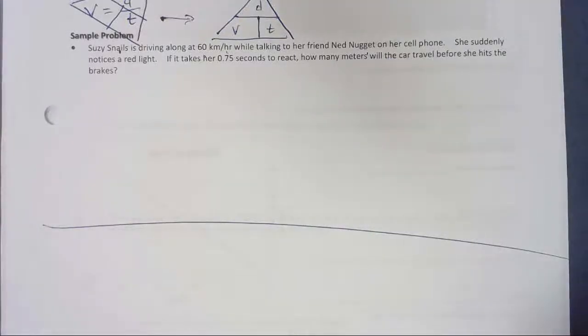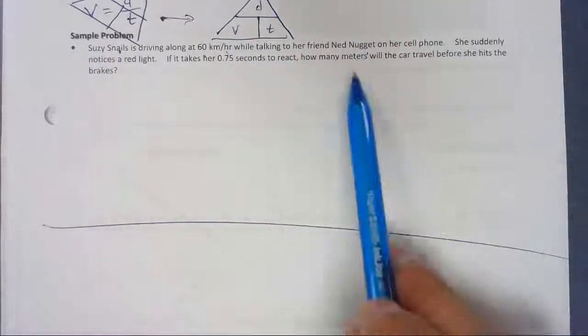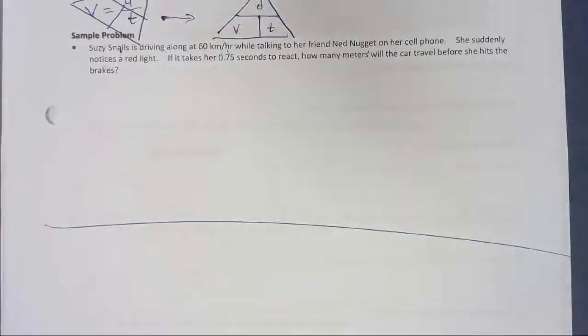Public safety announcement. She suddenly notices a red light. It takes her 0.75 seconds to react to that red light, because her reaction time is very slow because she's on her phone, not to mention the fact that she's a snail, which makes her that much slower. Anyway, how many meters will the car travel before she hits the brakes?